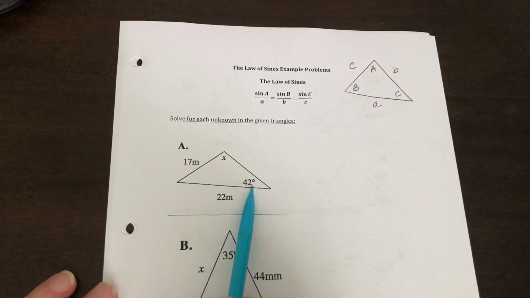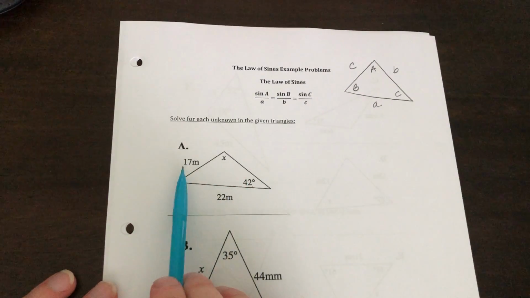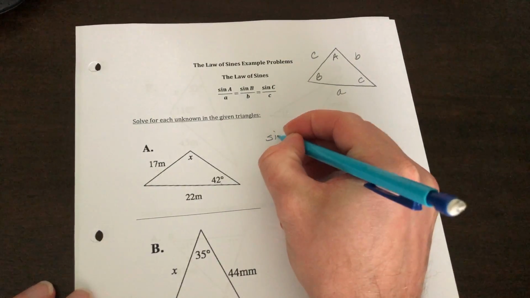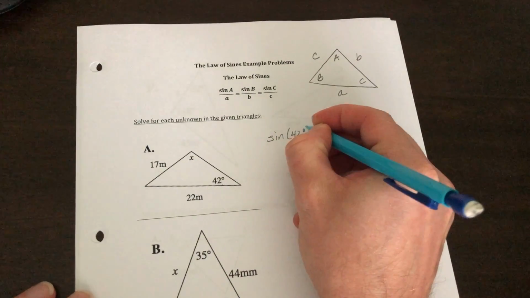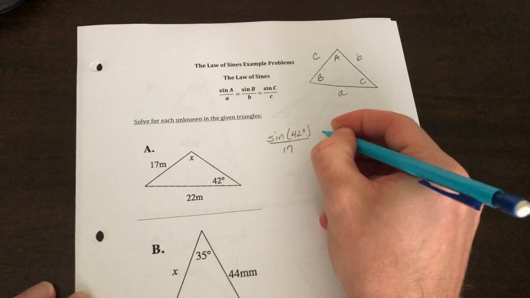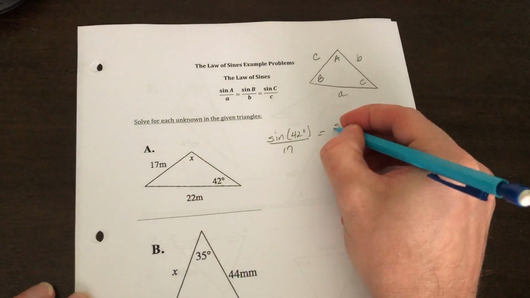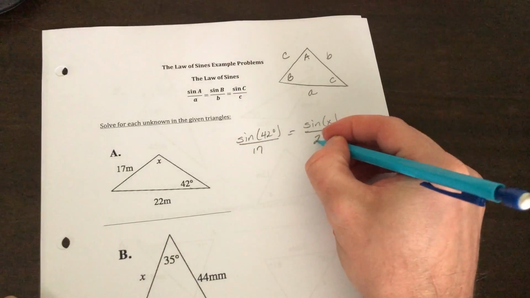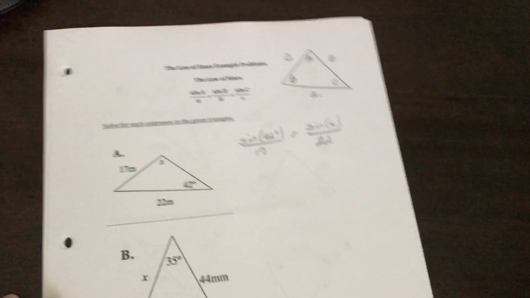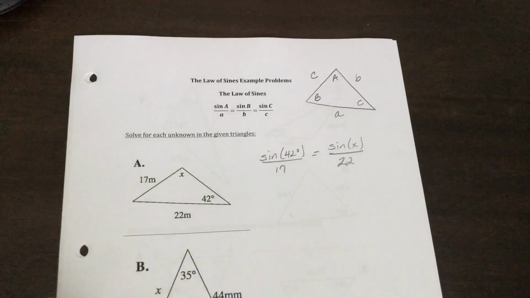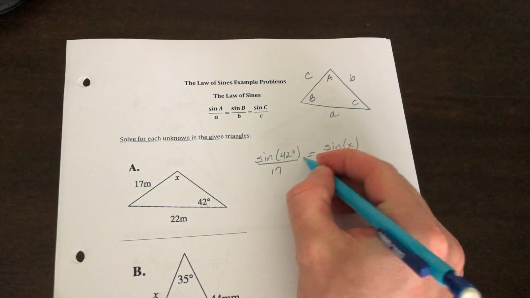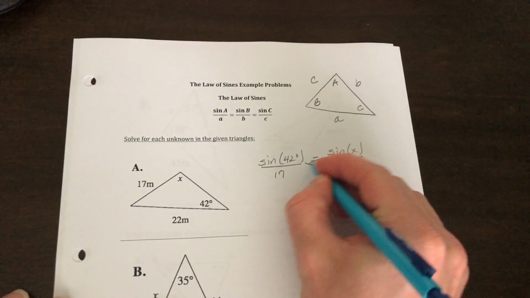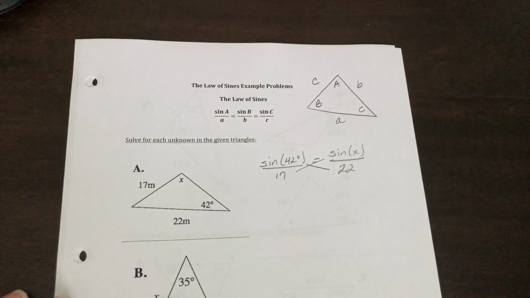We have 42 degrees and we have the 17 that's opposite of that. So we're going to say sine of 42 degrees over 17. I'm looking for x, which is an angle, so sine of x over 22, because the 22 is opposite of that angle. Now we're going to cross multiply and divide. I'm not going to show these steps out every single time, so make sure you pay attention to this and how I do it quickly.